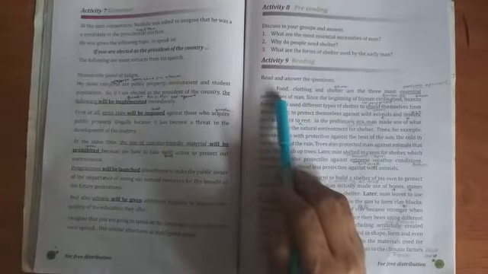Food, clothing and shelter are the three most essential necessities of man. So what are the three most essential necessities? Most important necessities. Food, clothing and shelter. Shelter means houses.